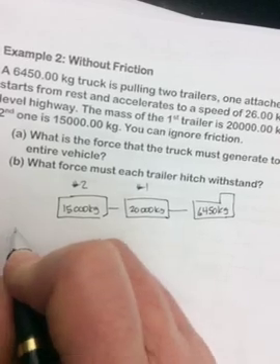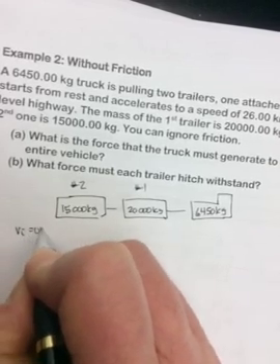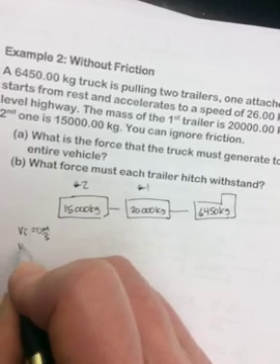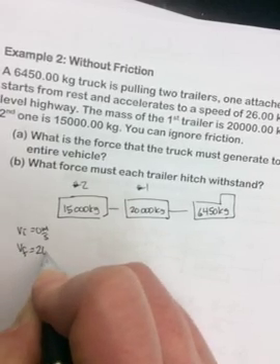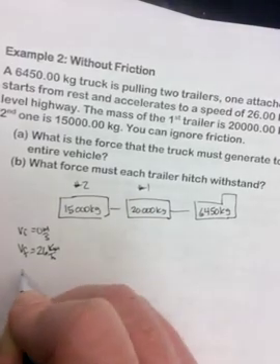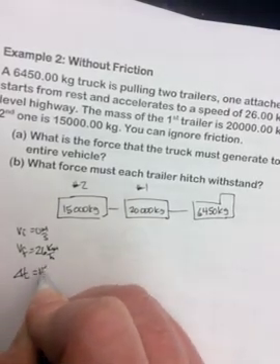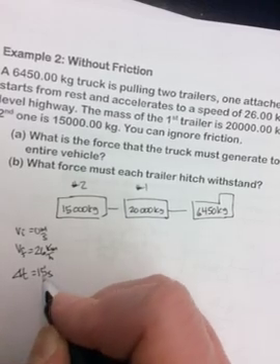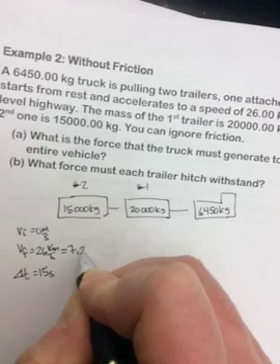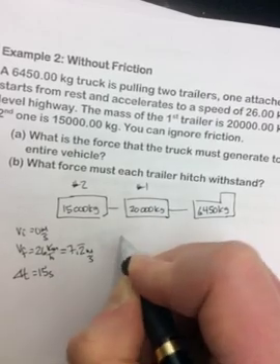It starts from rest, it tells us VI is 0, and it accelerates to a speed of 26 kilometers per hour. Why would I do that? That is not going to be a pretty number. In 15 seconds. Delta T is 15 seconds. So it's almost the same as the last one. 26 kilometers per hour is 7.2 repeating meters per second.